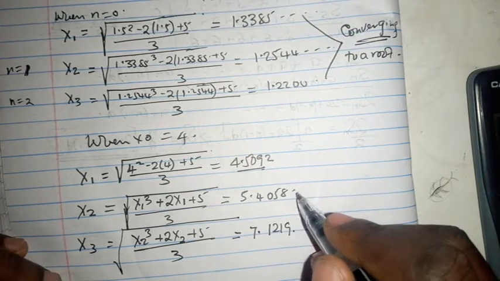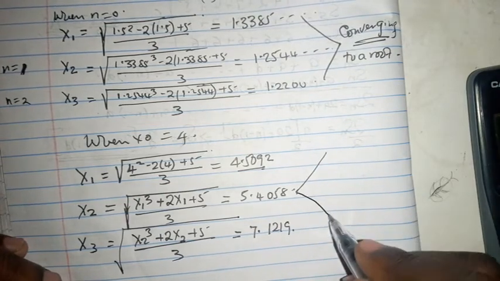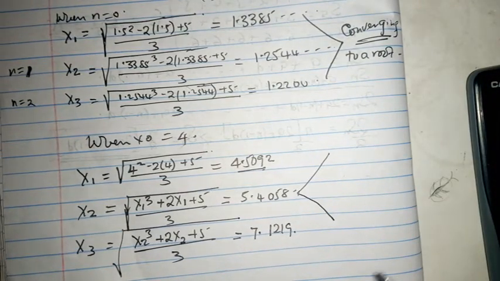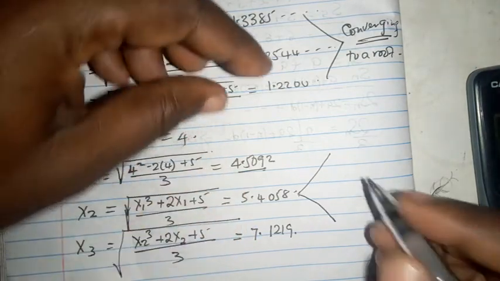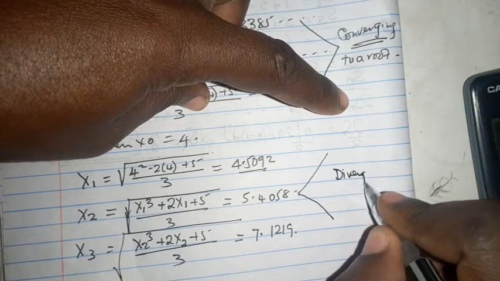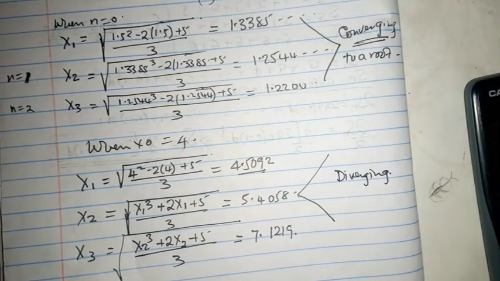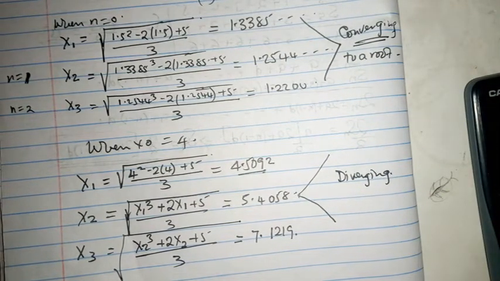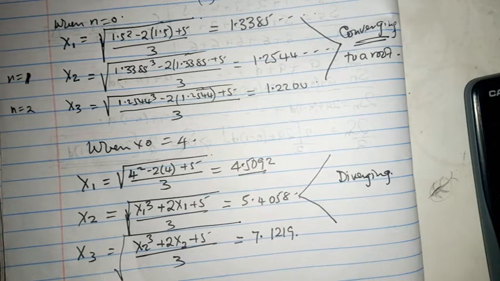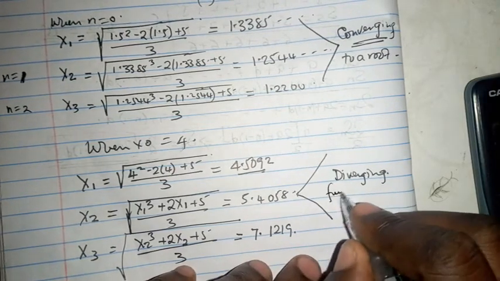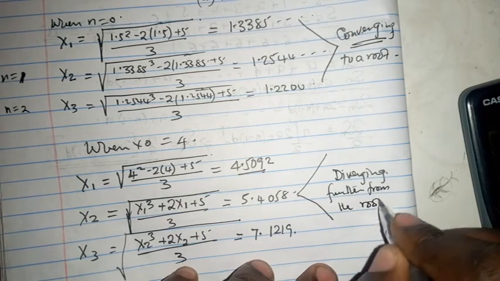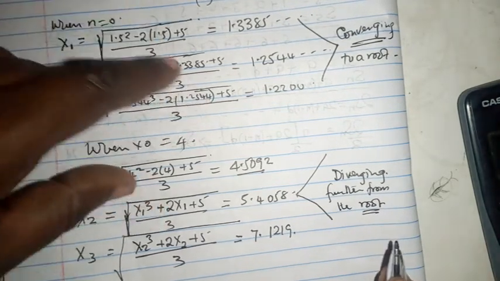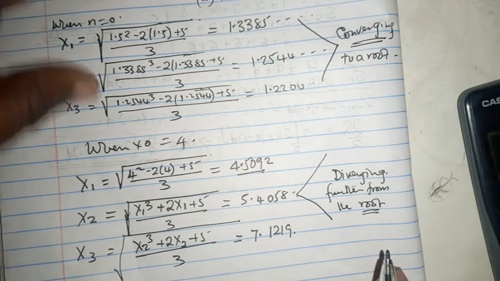These ones are diverging because the values keep increasing. They don't close in, they continue to increase. Each iteration gets further from a root, because we said the root is actually between 3 and 4.